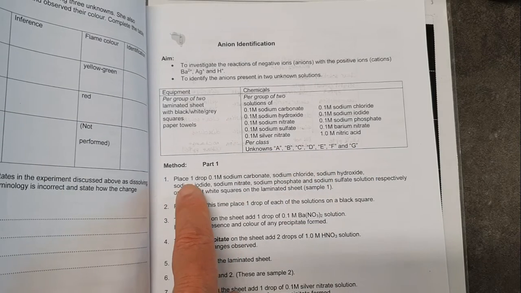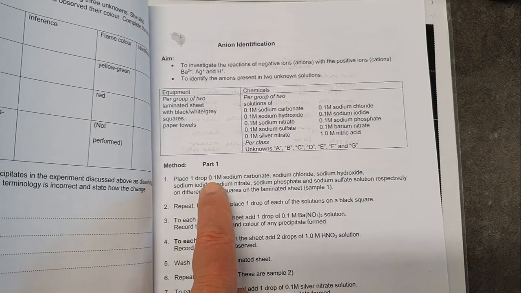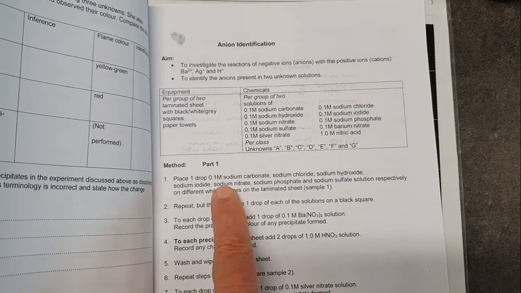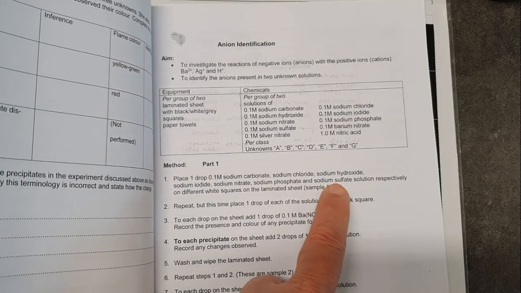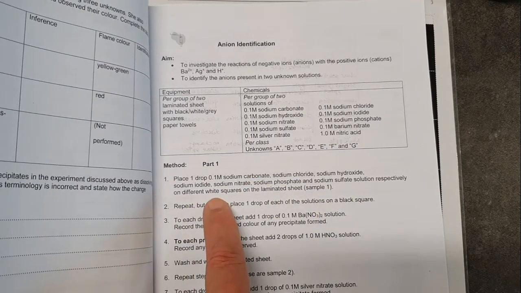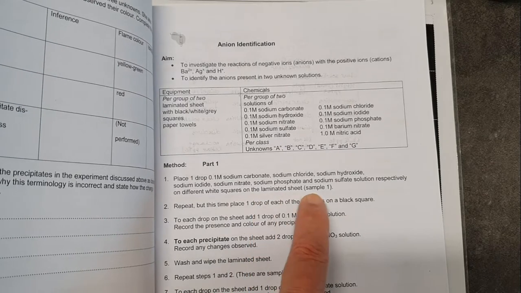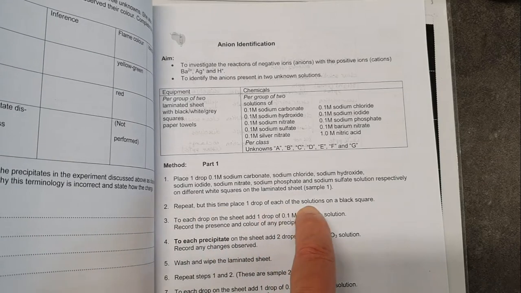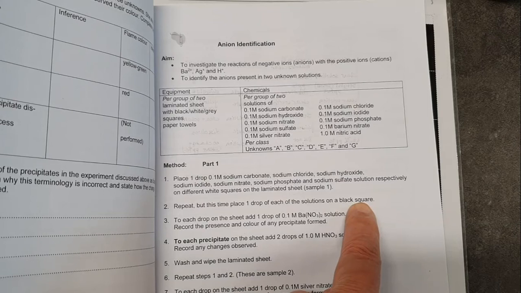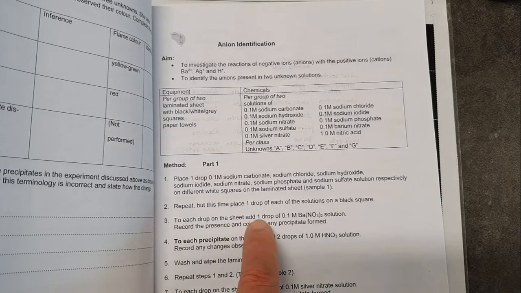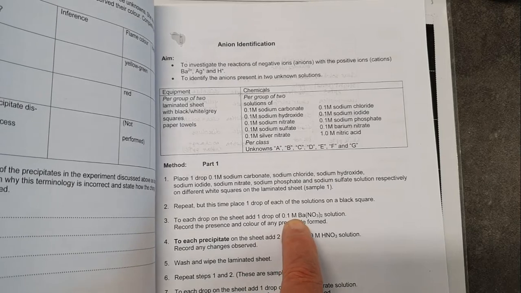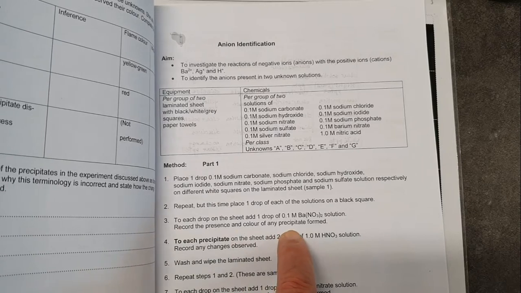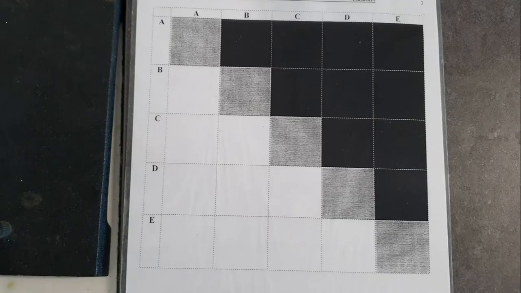Now, our first step is to place 1 drop of 0.1 molar sodium carbonate, sodium chloride, sodium hydroxide, sodium iodide, sodium nitrate, sodium phosphate and sodium sulfate solutions on different white squares on the laminated sheet. Then we're going to repeat this for the solutions on a black square. Then to each drop on the sheet we will add 1 drop of barium nitrate solution and record the presence and the colour of any precipitate that is formed. So let's give that a try.